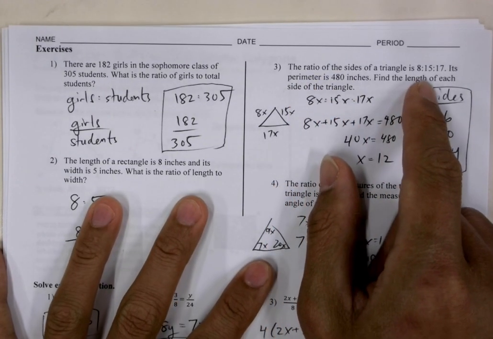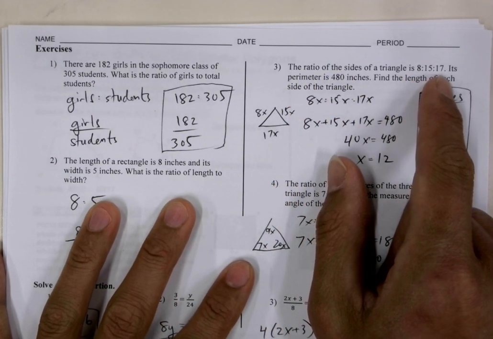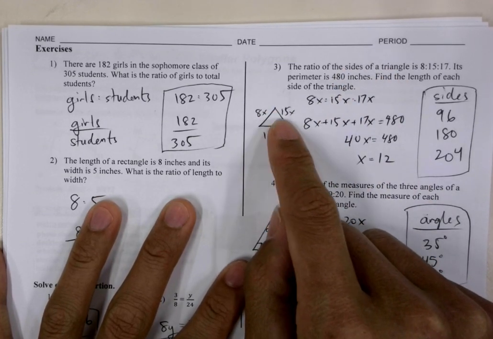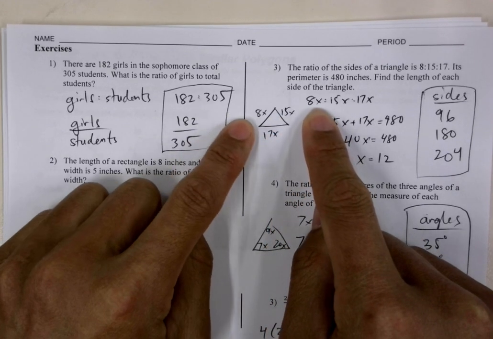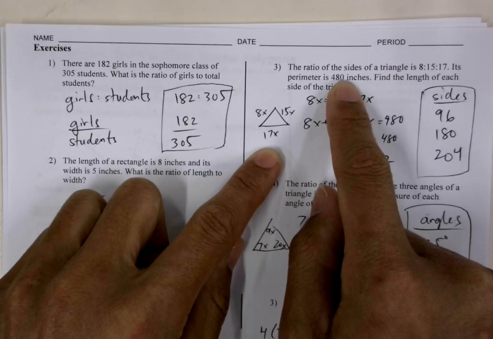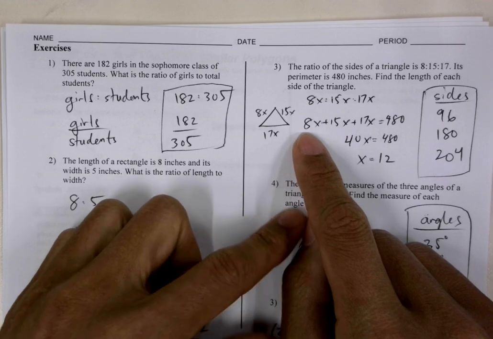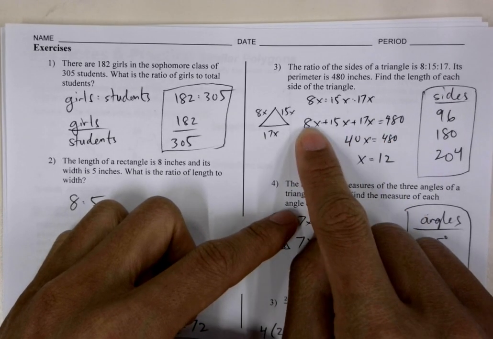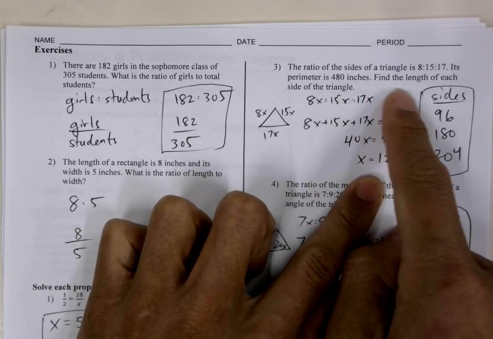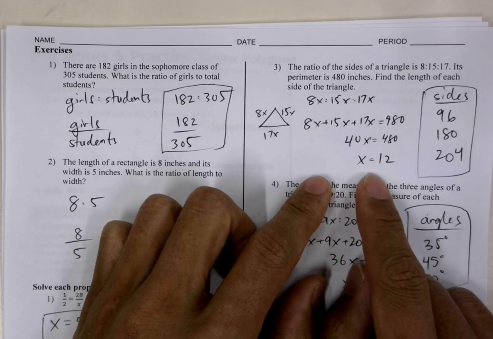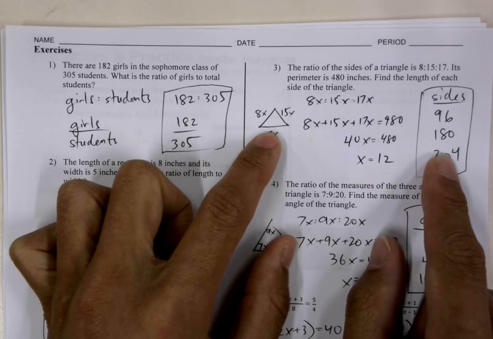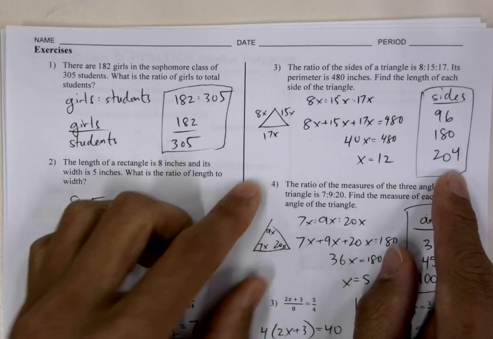So over here, they give us the ratio as 8 to 15 to 17 as the sides of the triangle. So if we draw out that triangle here, we can go ahead and rewrite the sides as 8x, 15x, and 17x. And we know that the total perimeter is 480. So if we go ahead and add up all the lengths of the sides, we set it to 480 and solve for x. But again, we're asked for the length of each side of the triangle, not x. So we're going to plug 12 into x. So 8 times 12 is 96. 15 times 12 is 180. And then 17 times 12 is 240.